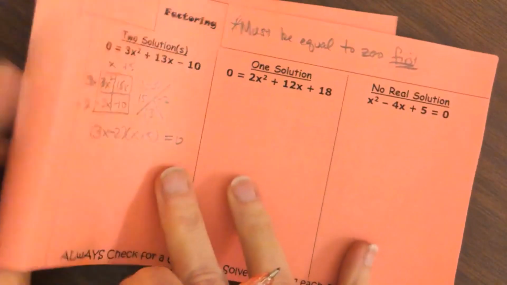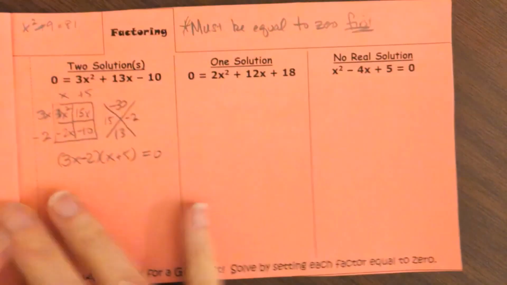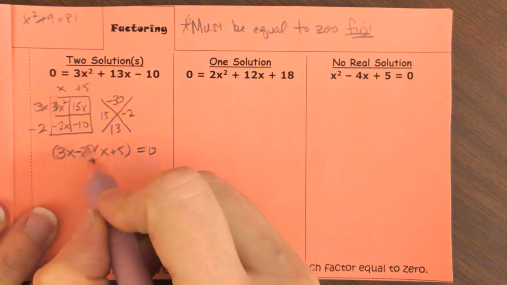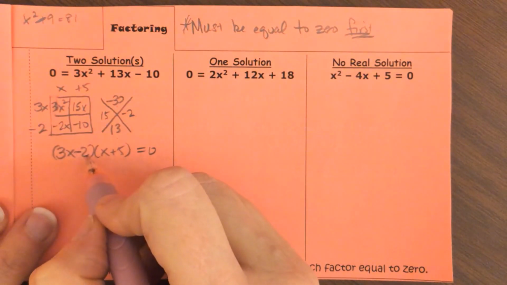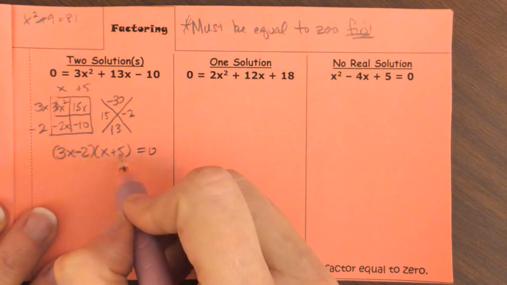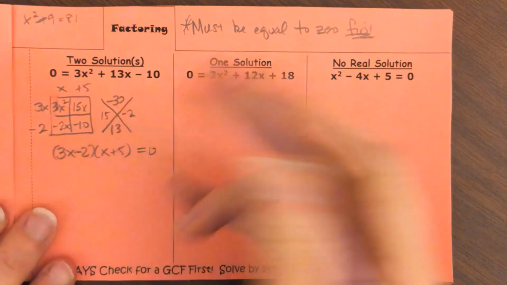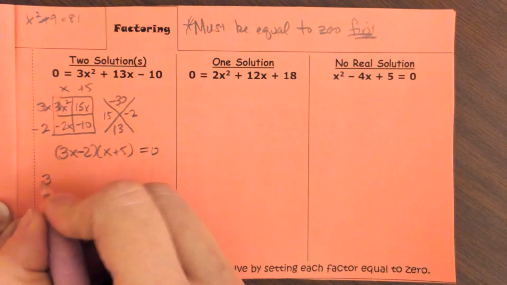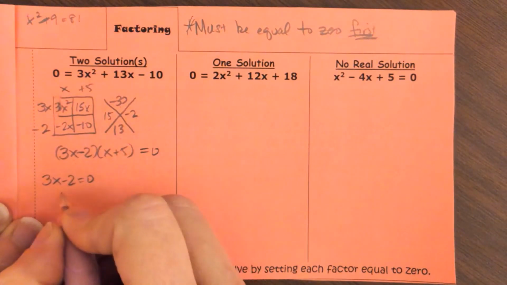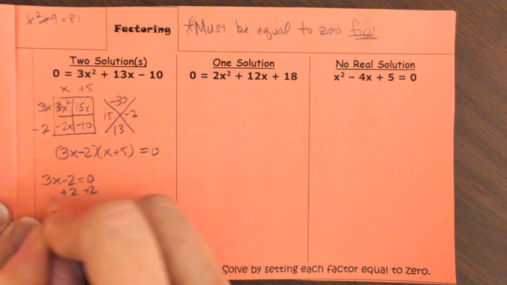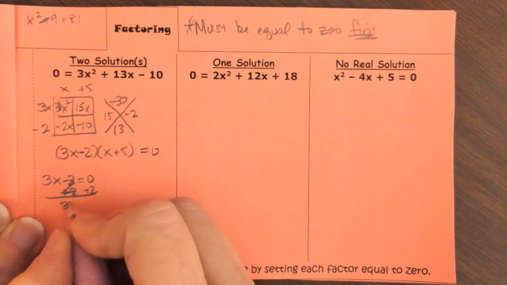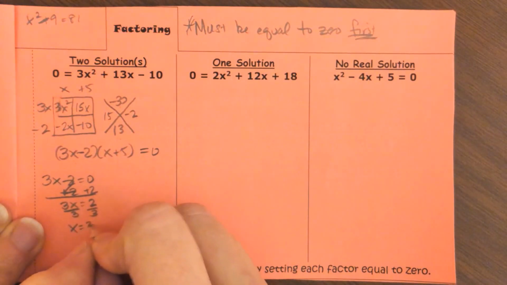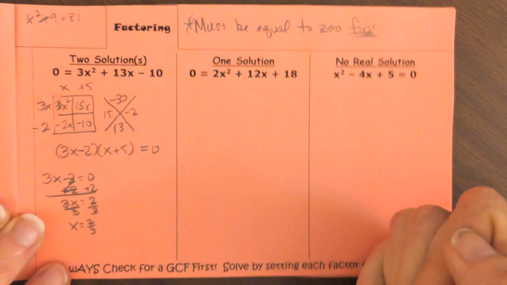I have two possibilities here. It's possible that this whole term is 0, because if this whole term was 0, then this times this would equal 0, because anything times 0 equals 0. So if this one was 0, then I could solve, and x would have to be 2/3.